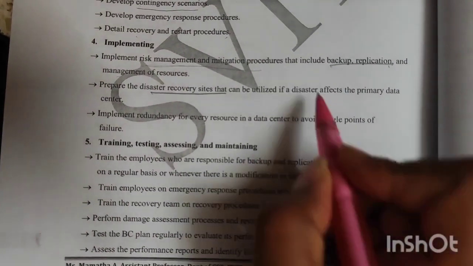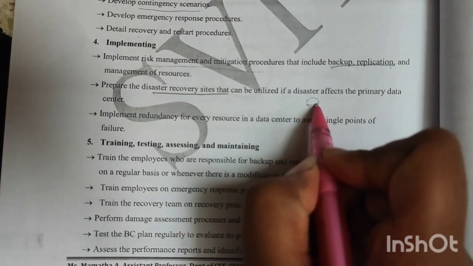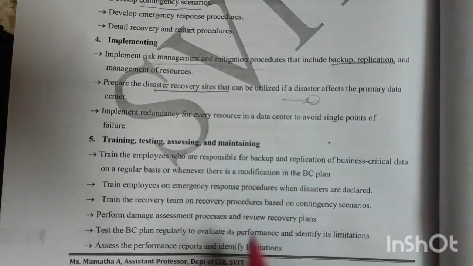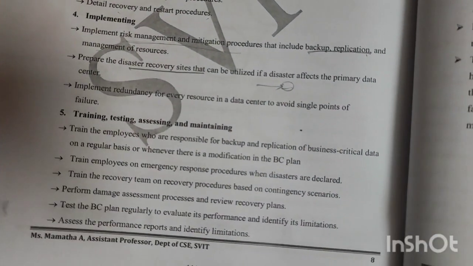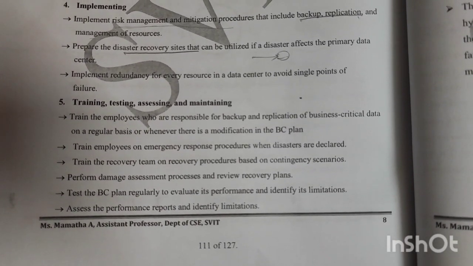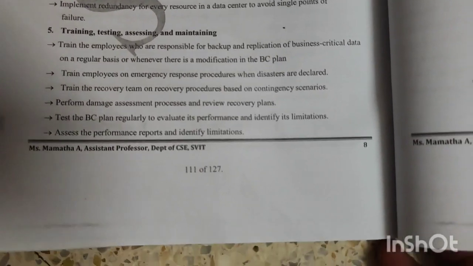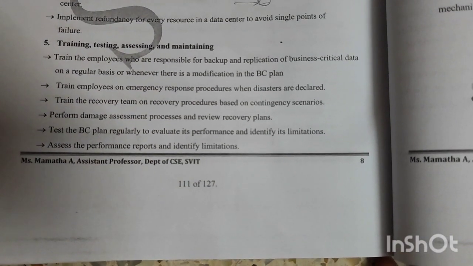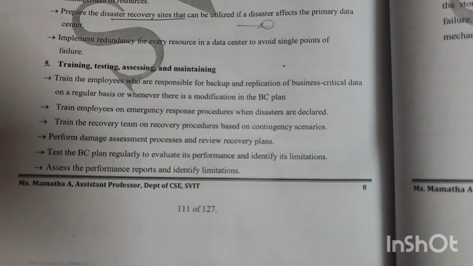So your first layer of data center, if your disaster occurs there, then it can be easily managed. And then you implement redundancy for every source, that you make copies and then you keep it. And then you have training, testing, and assessing and maintaining the database.